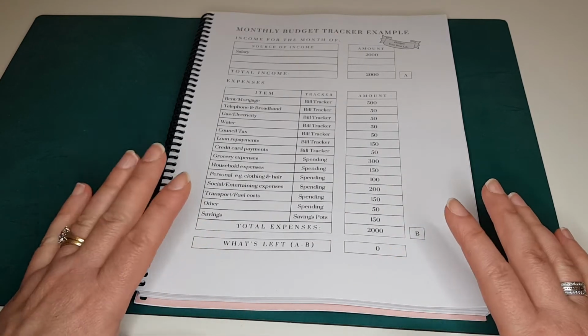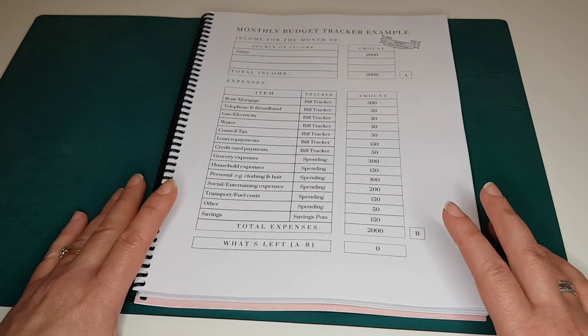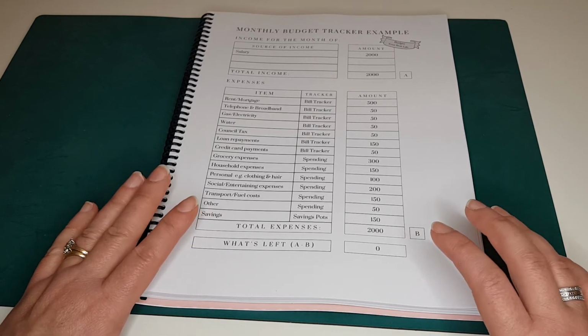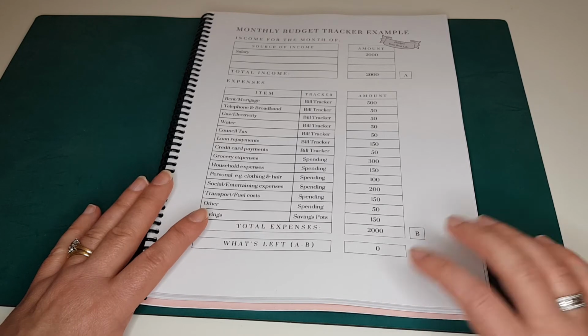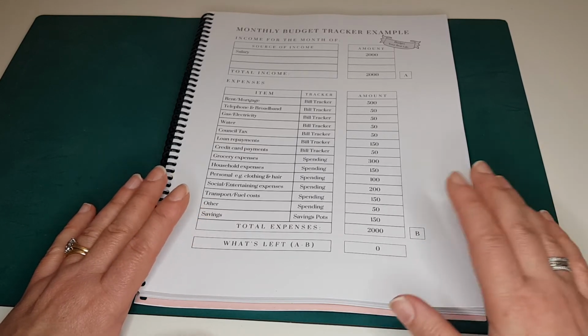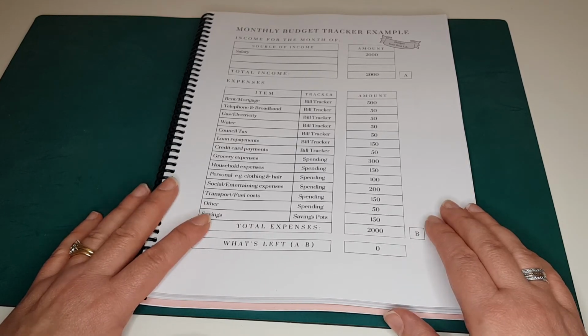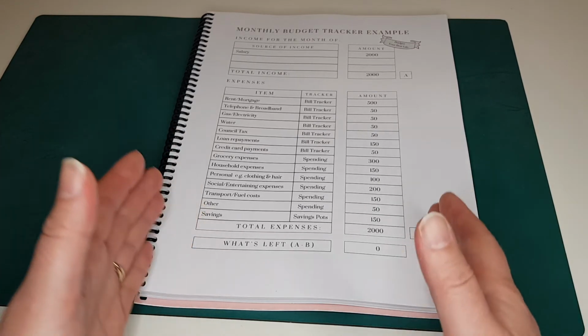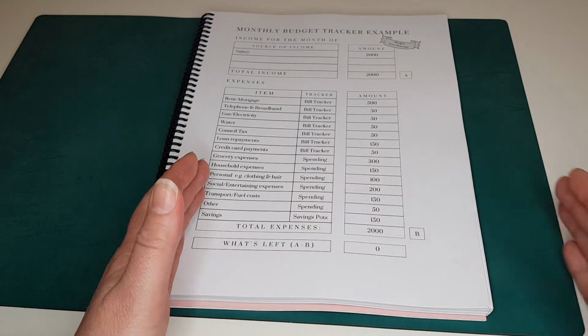Now, when I first ask you to start using this system, this is usually the final bit that pulls everything together. But in reality, on a regular ongoing basis, the budget tracker is going to be right at the front, because what you want to be able to say is, right, beginning of the month, this is how much I know is coming in, this is where I want to put it all.